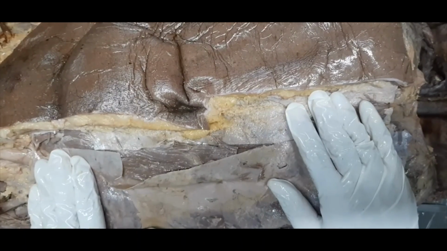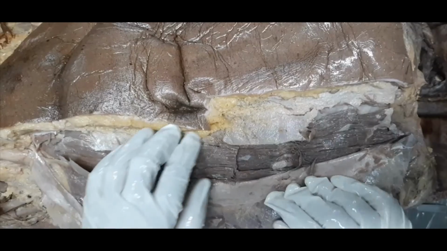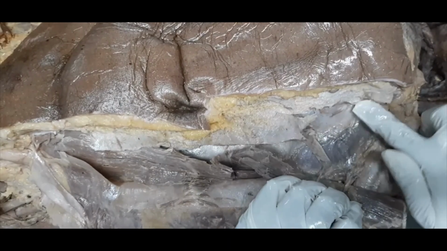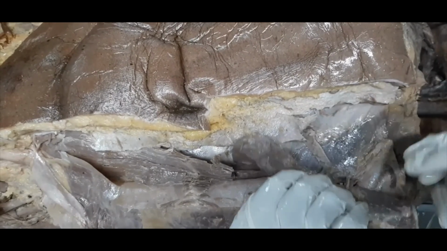In the next video, I will show you the formation of the rectus sheath and its relations.